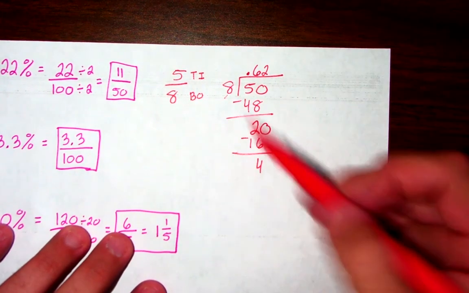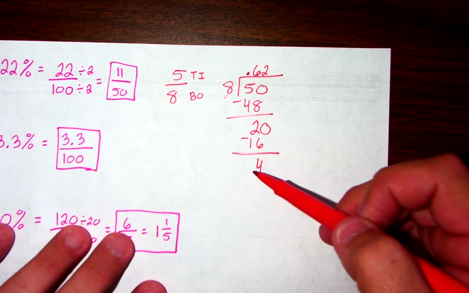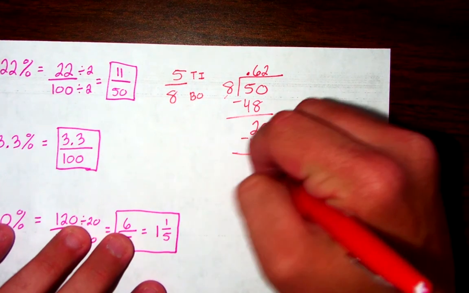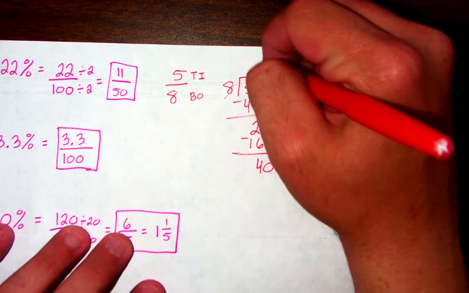Can 8 go into 4? No, it can't. Since I have a remainder again, add a 0. 8 can go into 40 5 times.